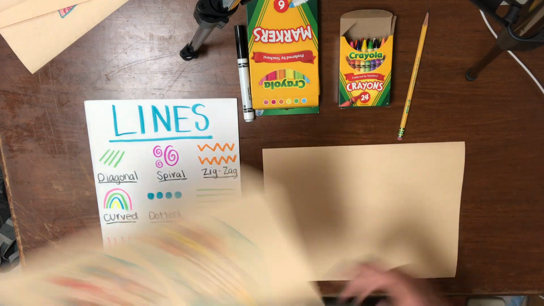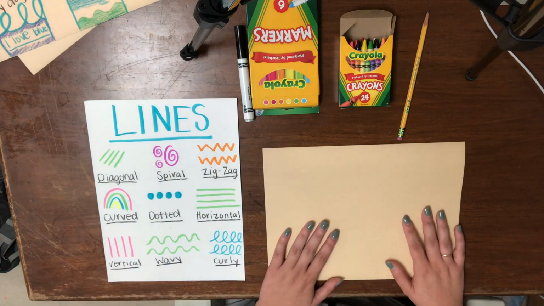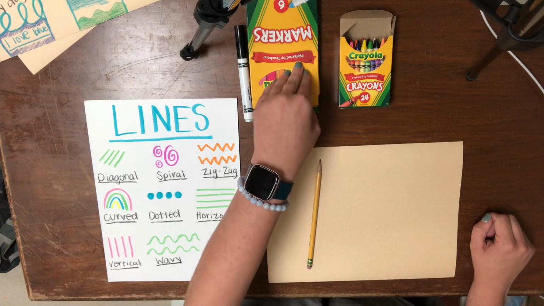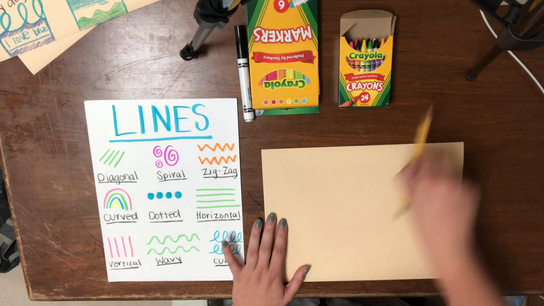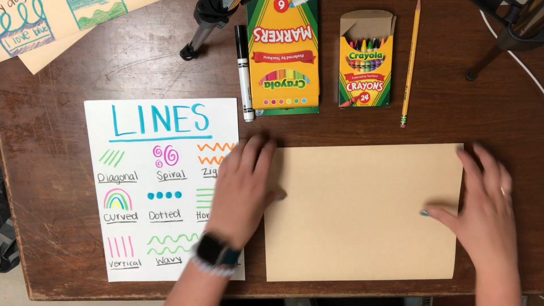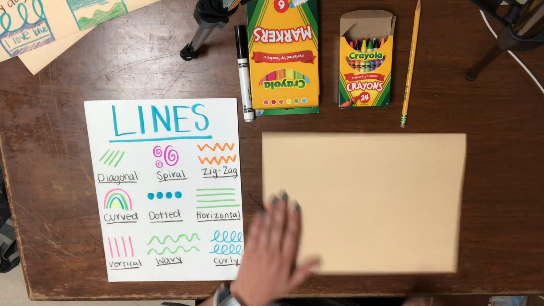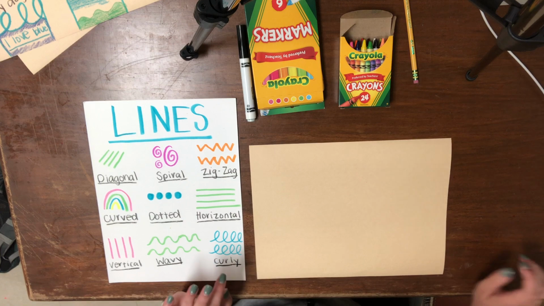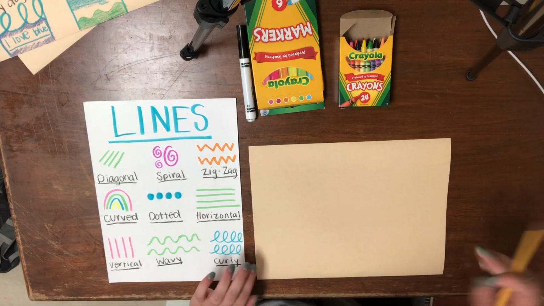So what you're gonna need today is a piece of paper, a pencil, and then if you have crayons or markers, you're gonna need those, okay? So what you're gonna do first is you're gonna turn your paper side to side. This is up and down, we don't want that. You're gonna turn your paper side to side so that you have room to trace both of your shoes, okay?